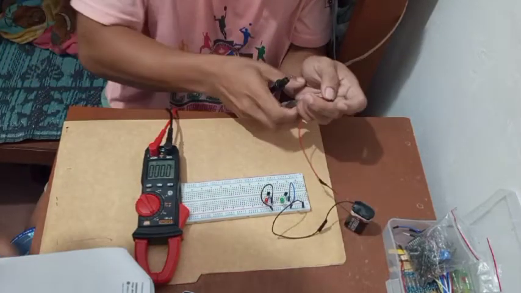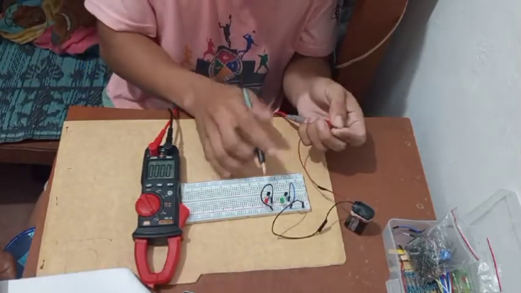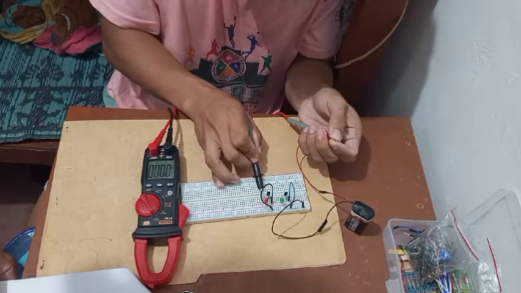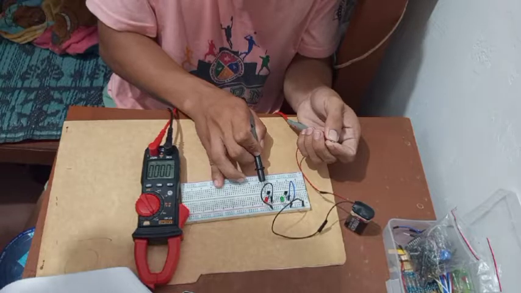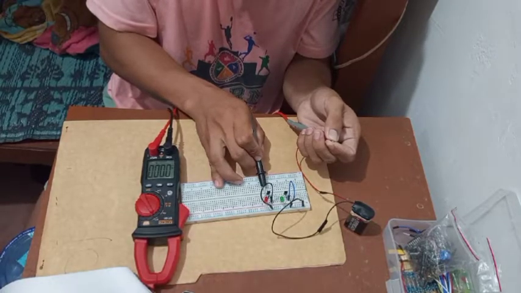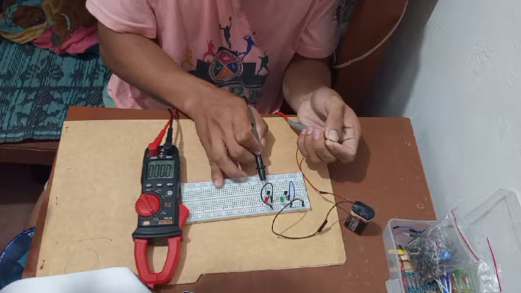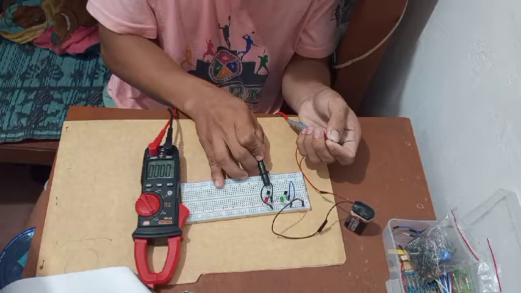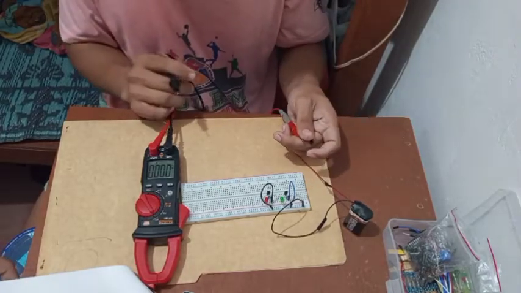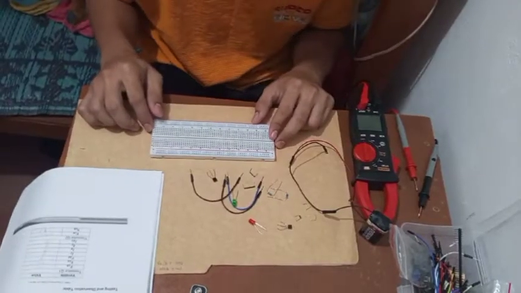First is the current of the collector, 0 current. And current of the base, 0. Current of the emitter, 0. That's all. And now we proceed to figure number 2.